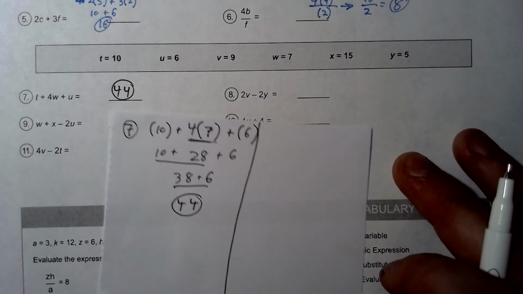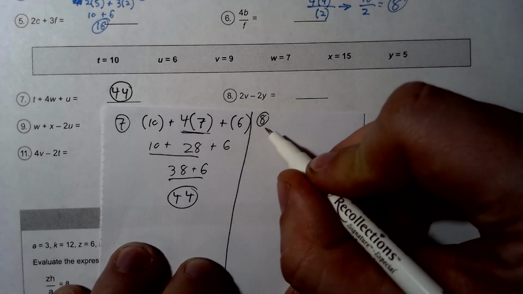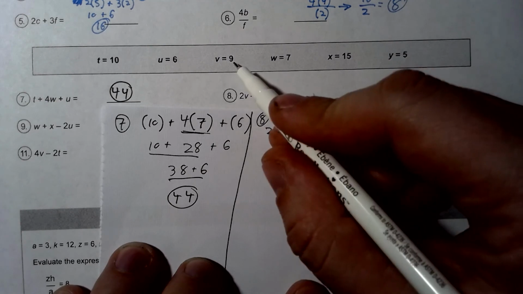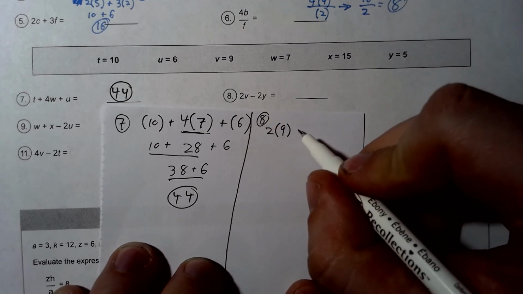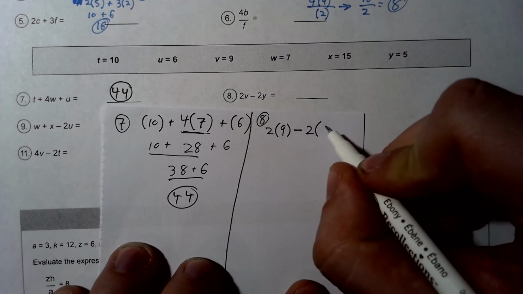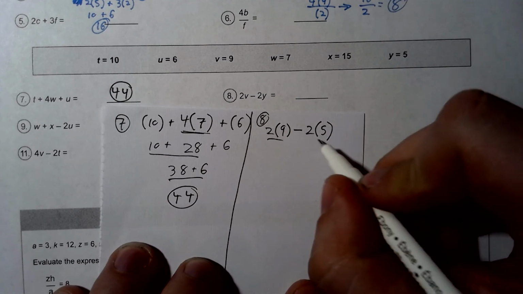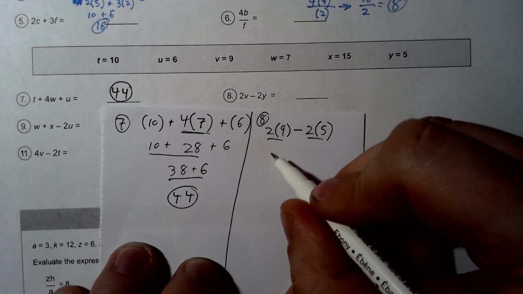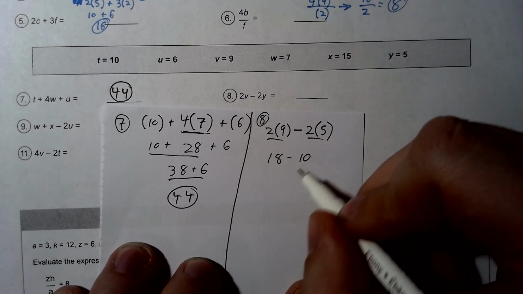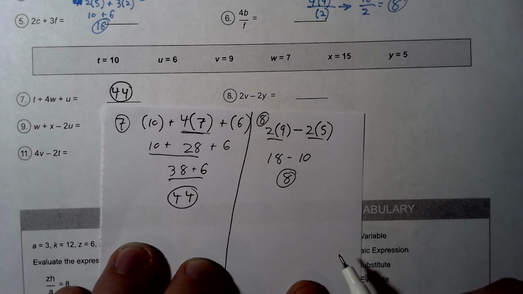For number 8, we have 2v minus 2y. V is equal to 9 minus 2y, which is equal to 5. 2 times 9 and 2 times 5 will give me 18 and 10. I'll continue to subtract them and get an answer of 8 for number 8.